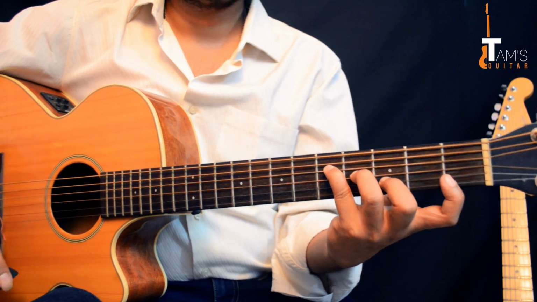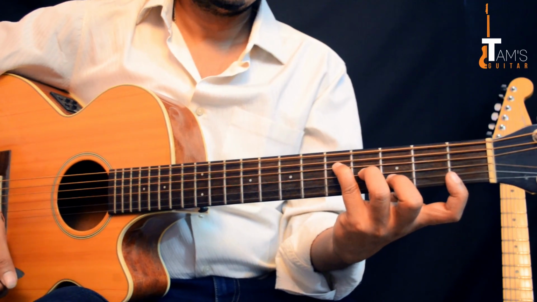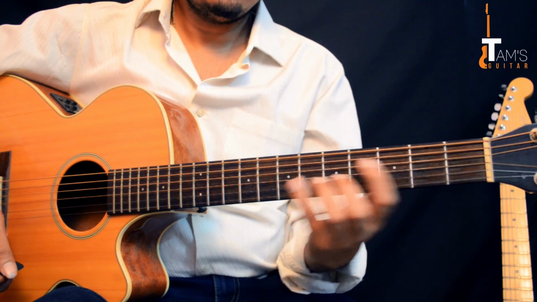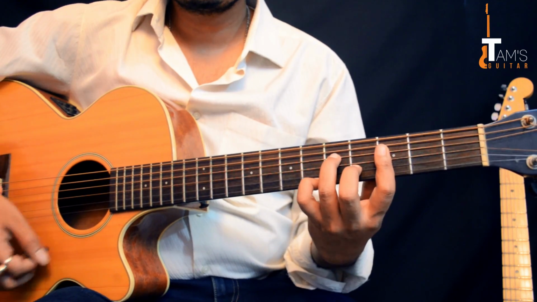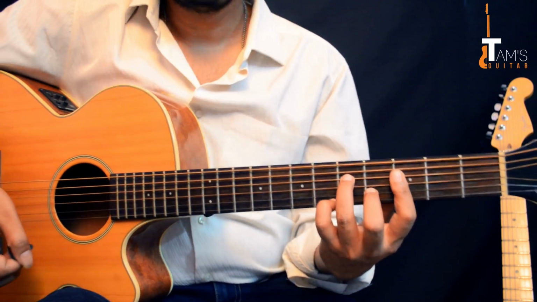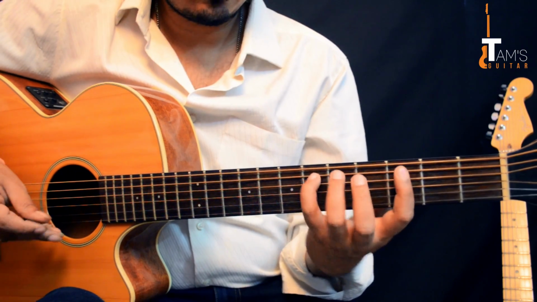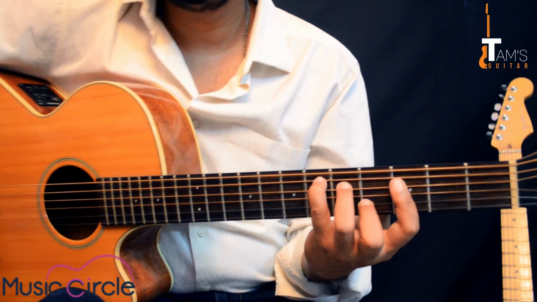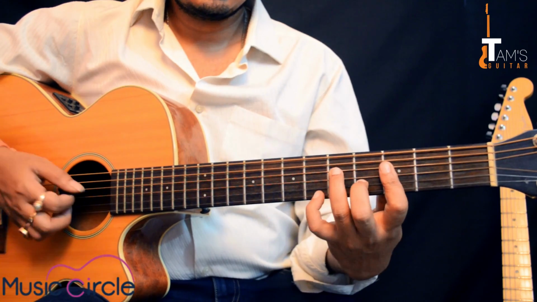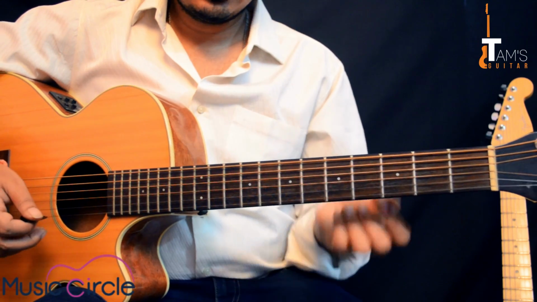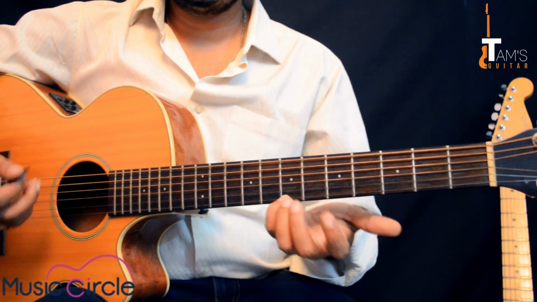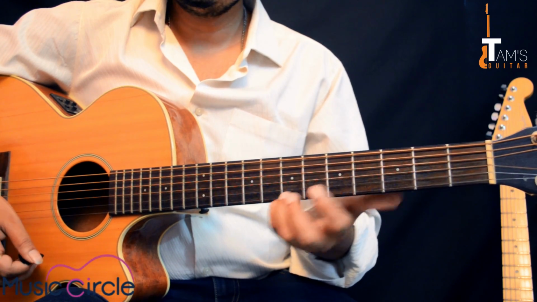Anyway, so G7, then it goes to E flat major chord. Basically this thing is coming from a C shape. This is E flat major, but as I already told you, the tune is following a leading note.